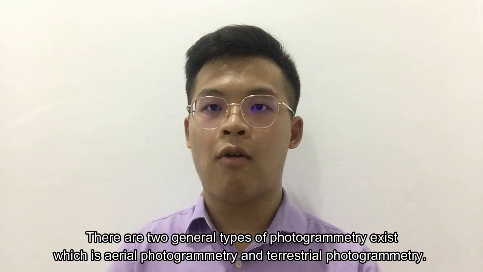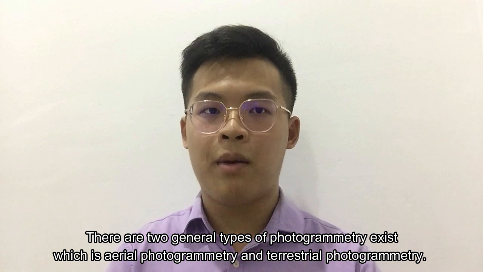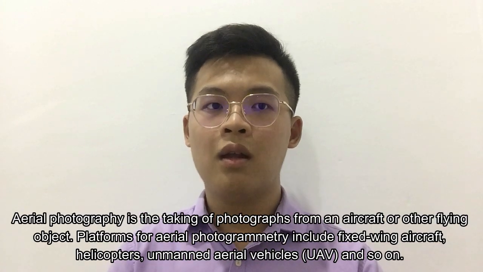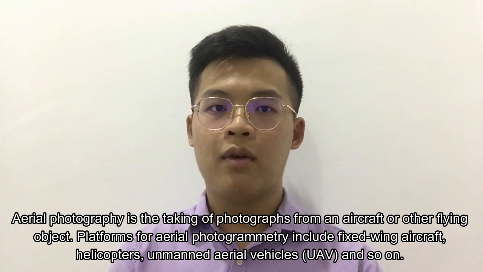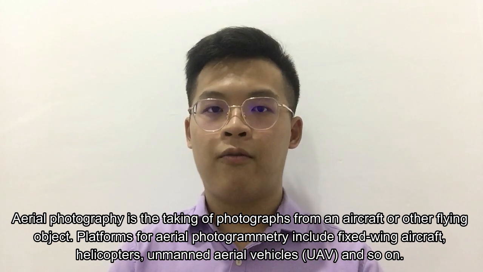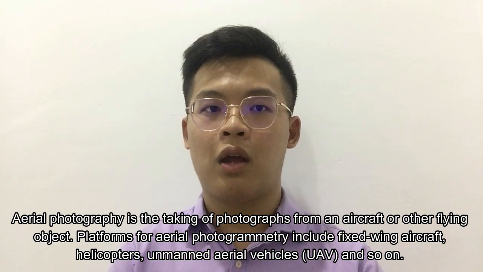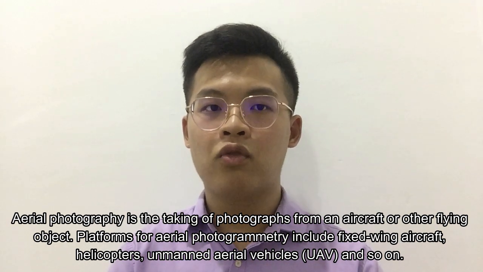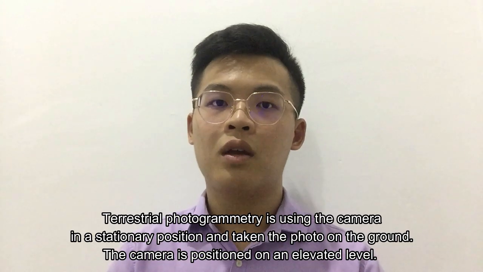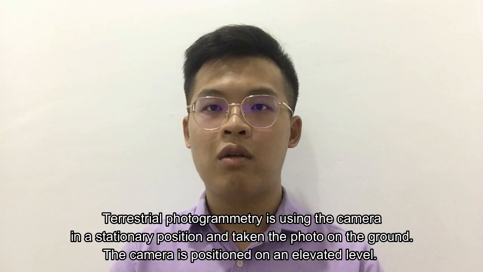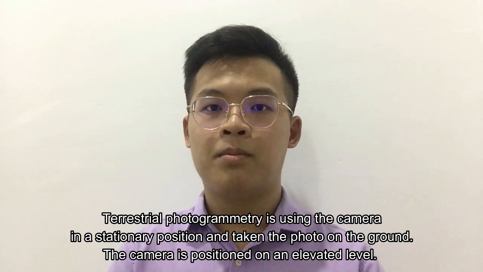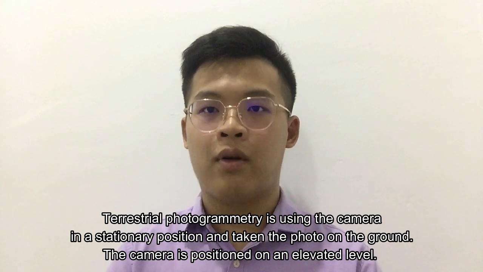There are two general types of photogrammetry, which are aerial photogrammetry and terrestrial photogrammetry. Aerial photogrammetry is the taking of photographs from aircraft or other flying objects. Platforms for aerial photogrammetry include fixed-wing aircraft, helicopters, unmanned aerial vehicles or UAV, and so on. Terrestrial photogrammetry is using the camera in a stationary position or taking photos on the ground. The camera is positioned at an elevated level.